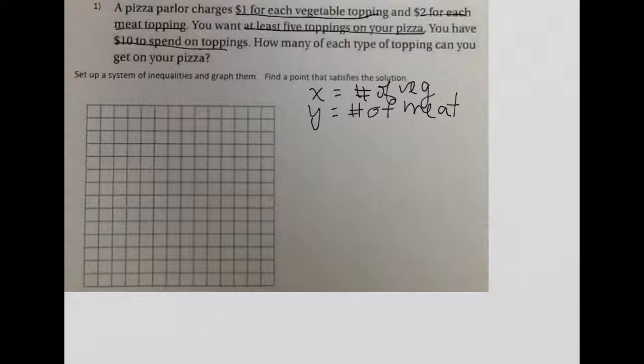Now, remember what I said: when you're doing inequalities, if it deals with money, your inequality must all deal with money. So we need to look at the first one. It's $1 times how many veggie toppings plus $2 times the y toppings, and you have $10 to spend, so that means you can't go over $10, but you could be less than 10. So there's one inequality: x plus 2y is less than or equal to 10.